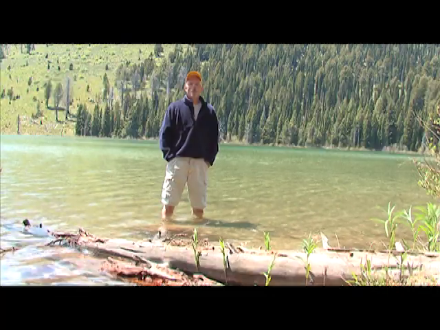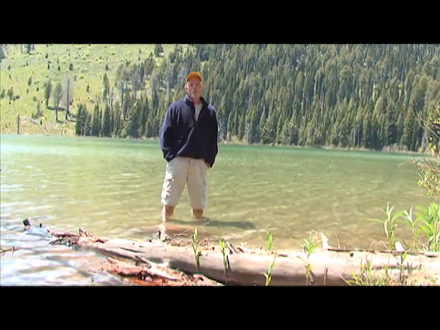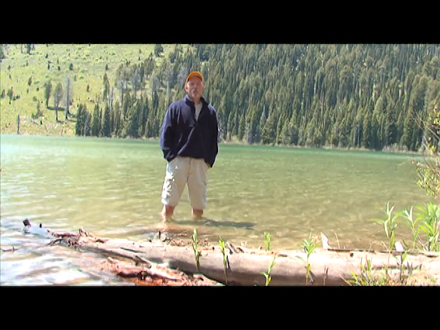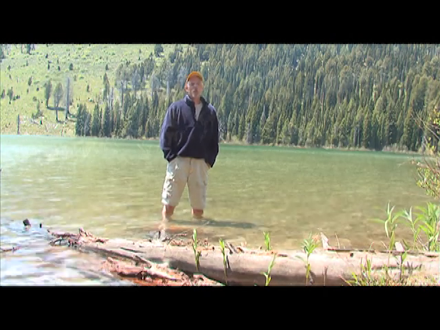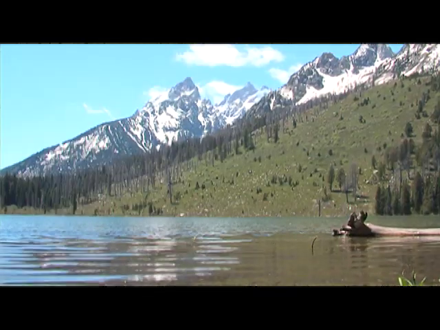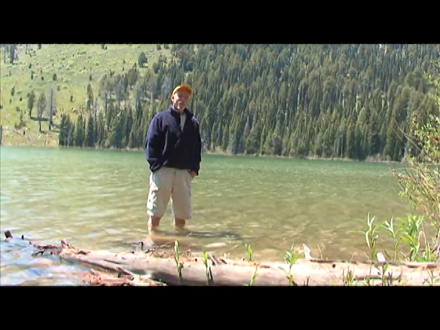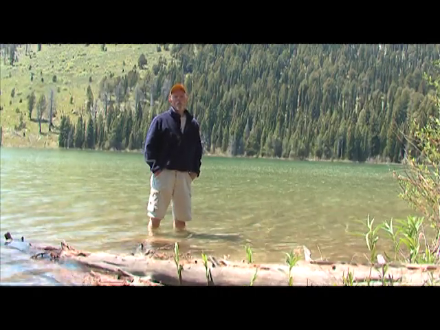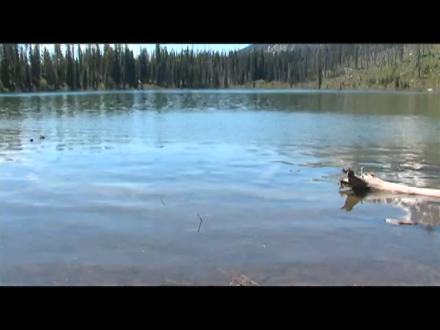I'm standing in the icy cold water of String Lake in beautiful Grand Teton National Park to tell you a little bit about one of the ways in which ecologists classify lakes, and that is according to nutrient density in the water. This lake I'm standing in is an example of an oligotrophic lake. The prefix oligo means few or little, and the word trophic is a reference to the amount of food, and in this case nutrients in the water.